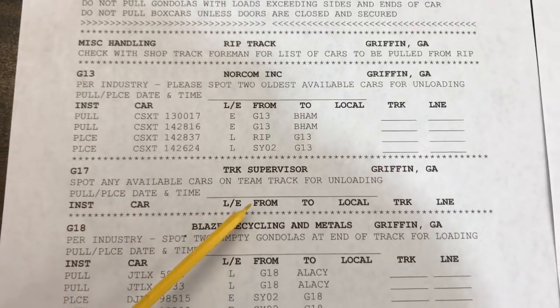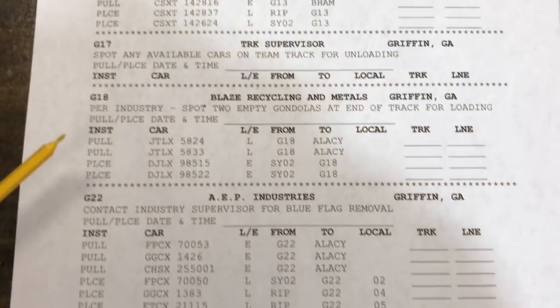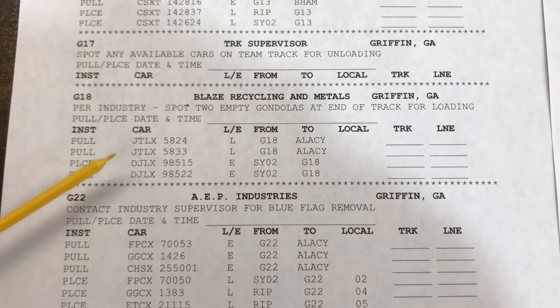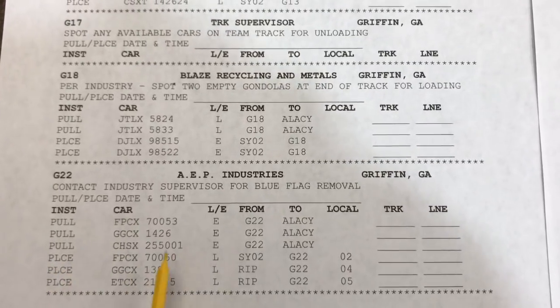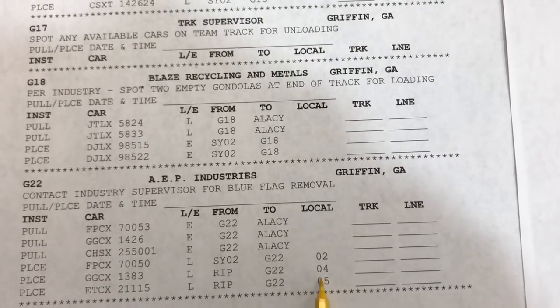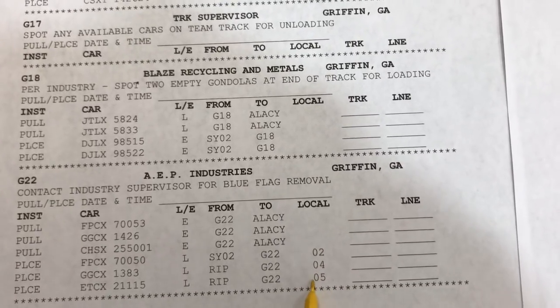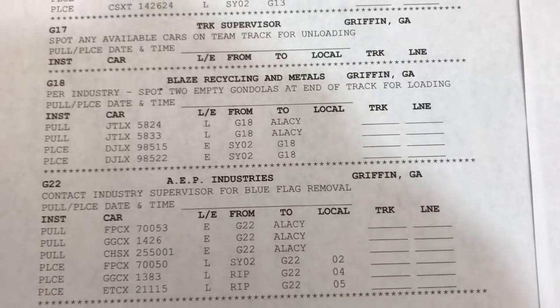Here's one for the track supervisor. There's no work on this particular day, but G18 and G22 both have work. Here's some pulls and places. And on G22, which is AEP Industries, over here in this local column you actually see information about the actual spot each car needs to go to in the track.